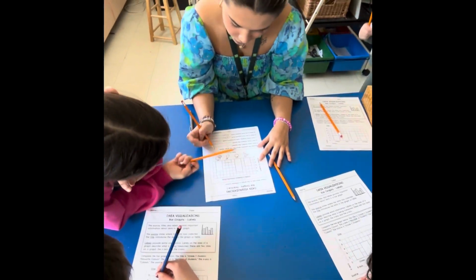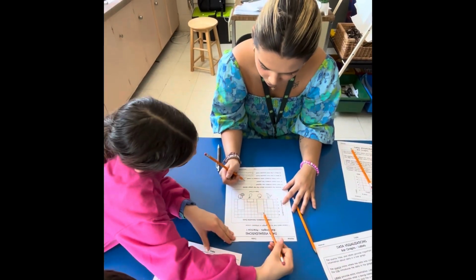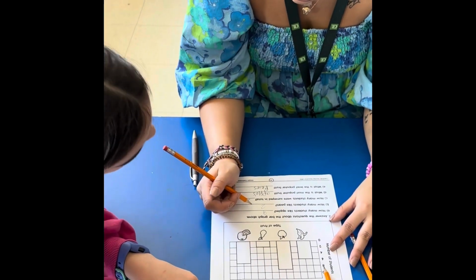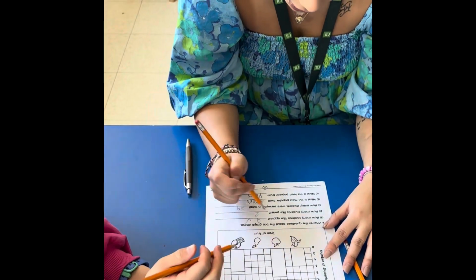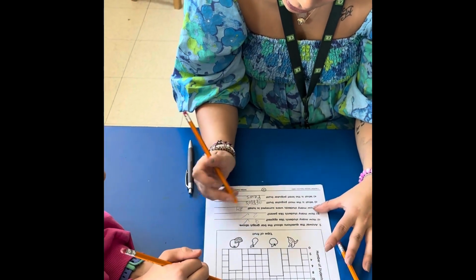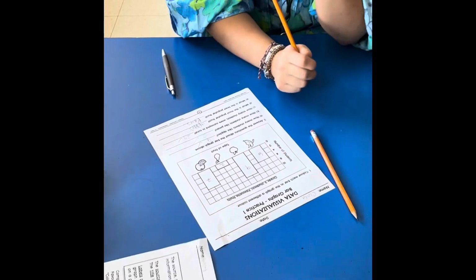Oh, good work. And how did you know there was 9? Because it goes to here and it goes by 2, then that's 9 in between. Good work. How many people like pears? 2. Good. How many students were surveyed in total? 24. And then we knew that there were 7 oranges. So tell me exactly how you did this.